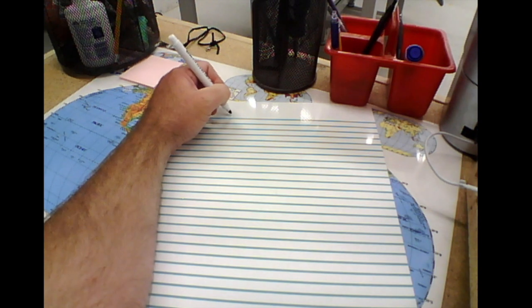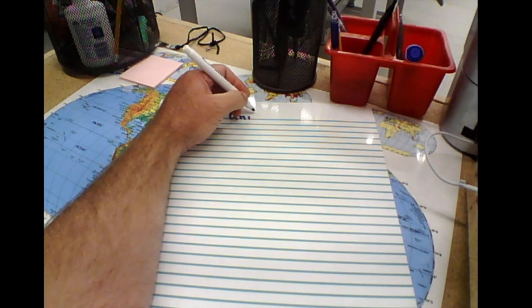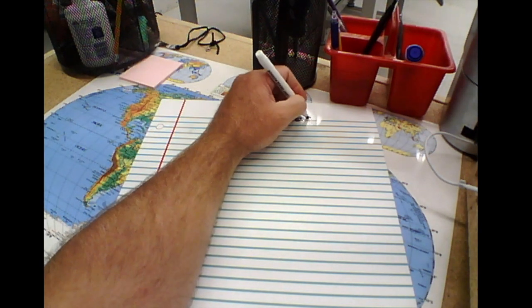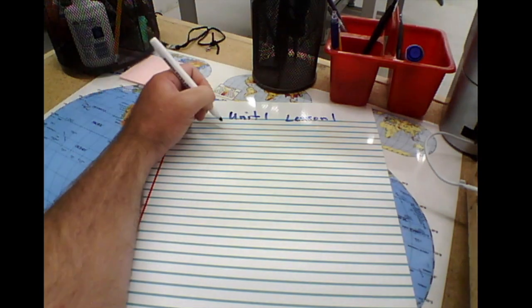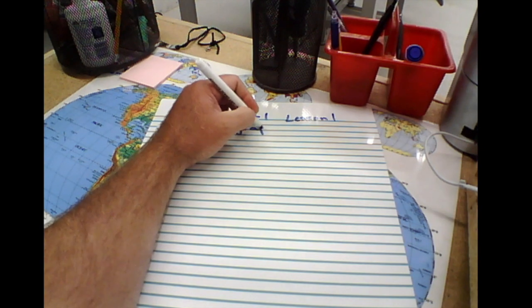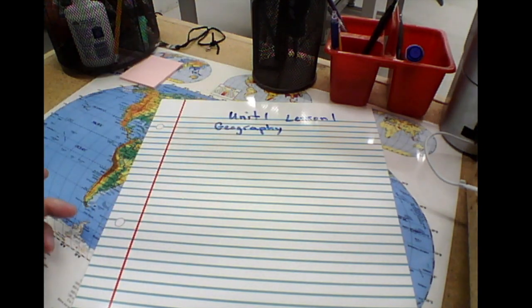When I start my notes, I'm going to start at the top and just write Unit 1, Lesson 1, and then I'll write geography. Easy enough, right? Now I'm going to go ahead and start with the lecture. I'll jump back to this page every once in a while so that you guys can see exactly what I'm writing as I'm working through this. Once I get to the bottom of this page, I'll quit taking notes and just get through the rest of the lecture, and you guys can continue to do notes however you want.